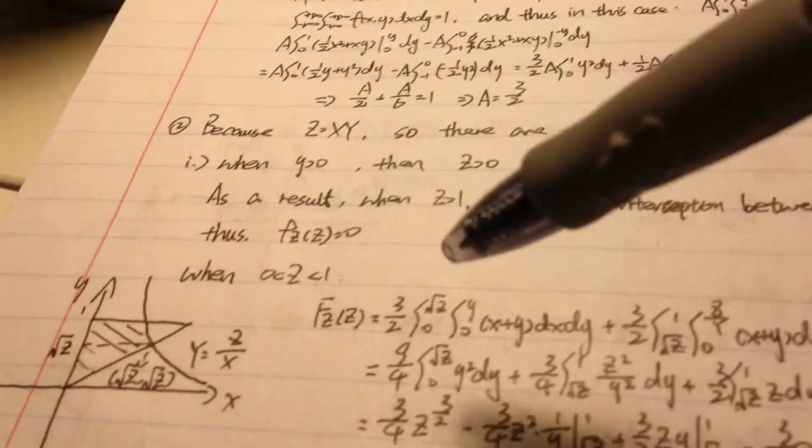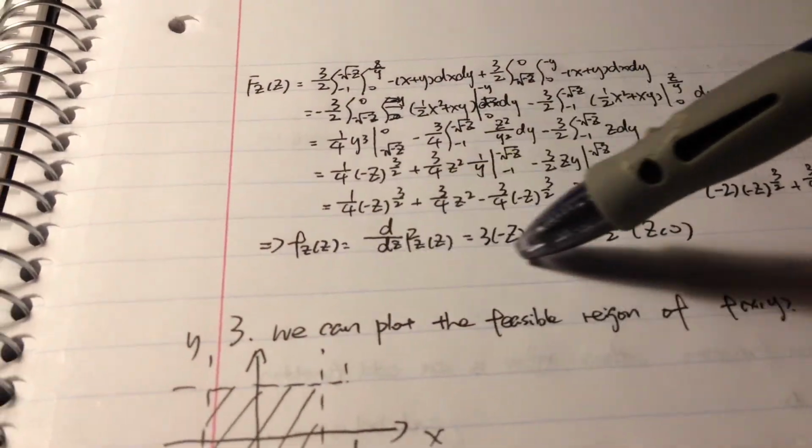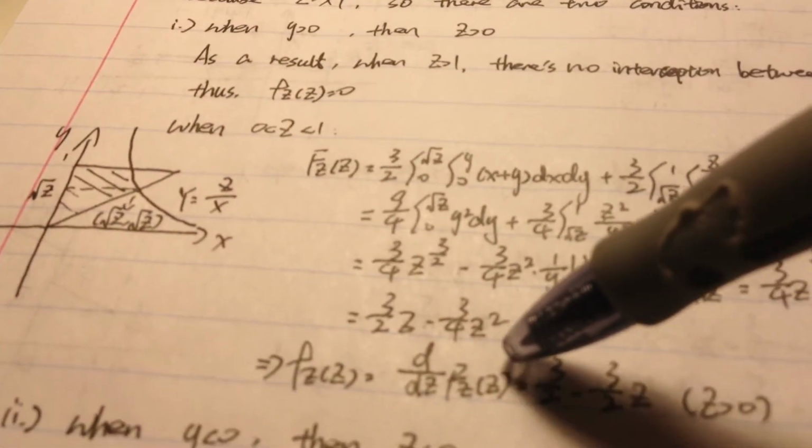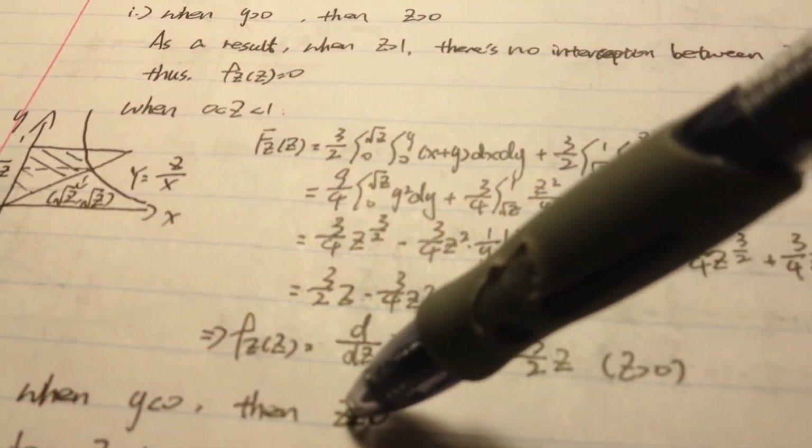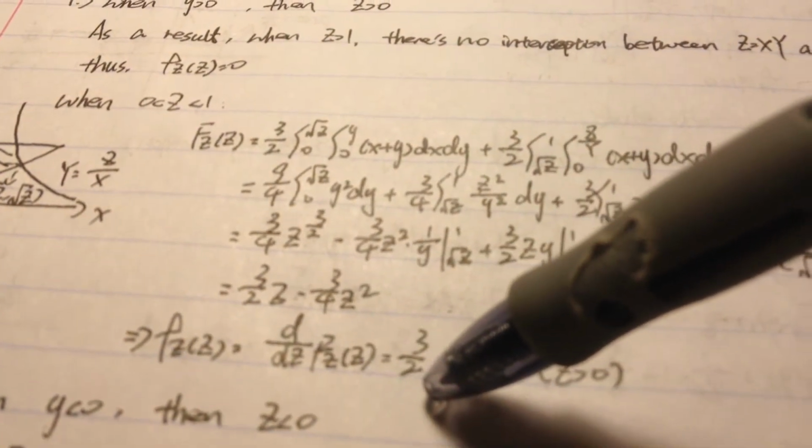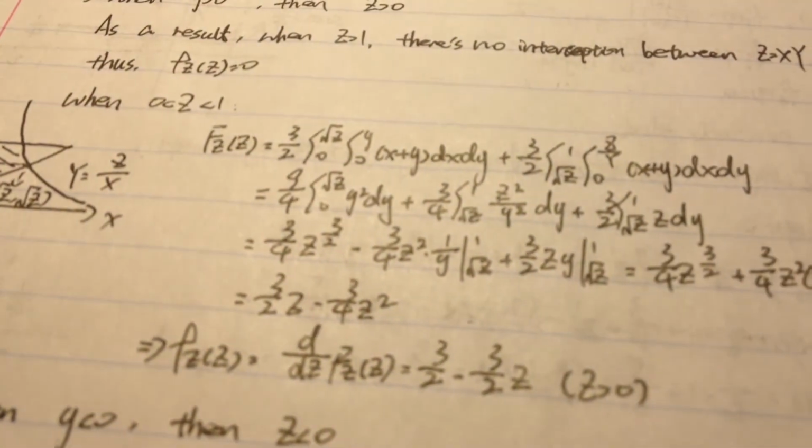So these two equations are the answers to this problem.